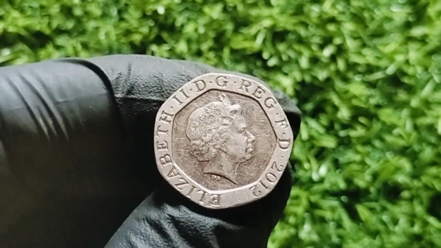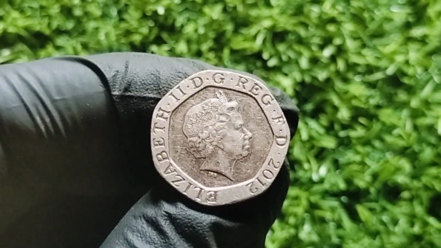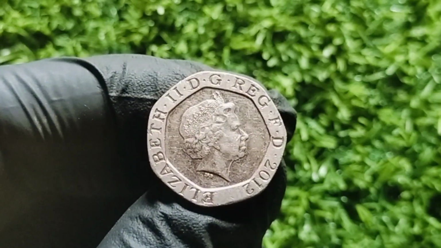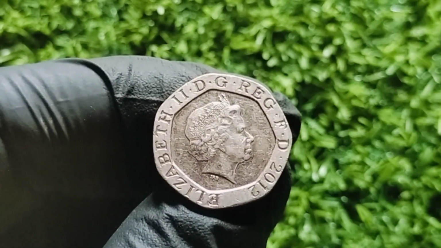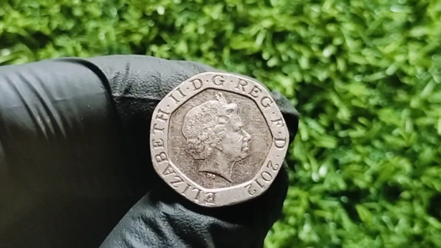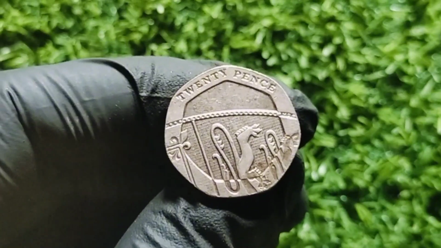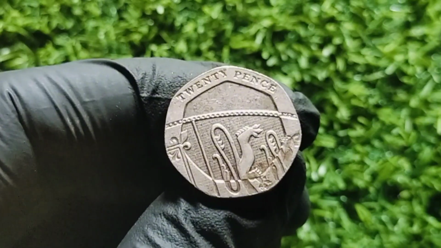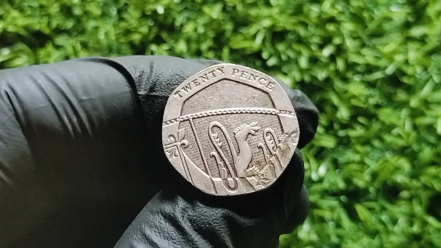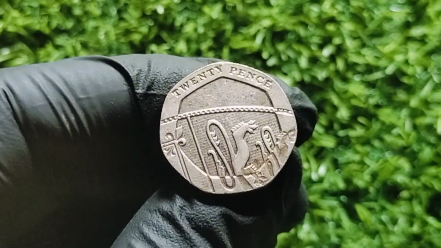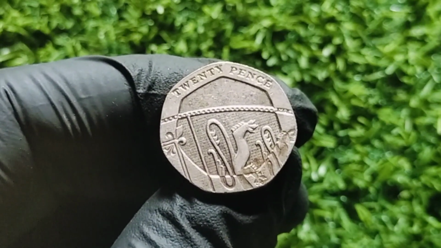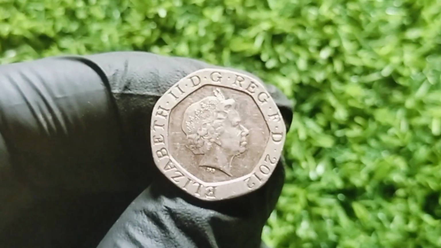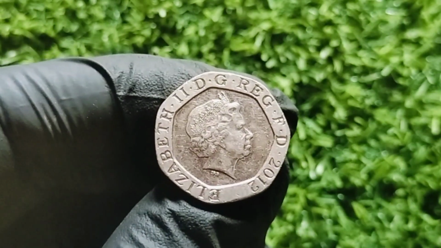The 20 pence coin, first introduced in 1982, filled an important gap in the decimalized currency system introduced in 1971. Prior to its existence, there was a notable jump between the 10 pence and 50 pence coins, which occasionally caused inefficiencies in transactions. The 20 pence coin was conceived to bridge this gap, offering a practical medium for everyday transactions while also aligning with the growing trend toward coinage that better reflected real-world pricing needs in the late 20th century.